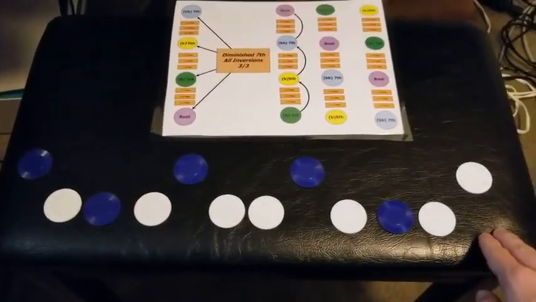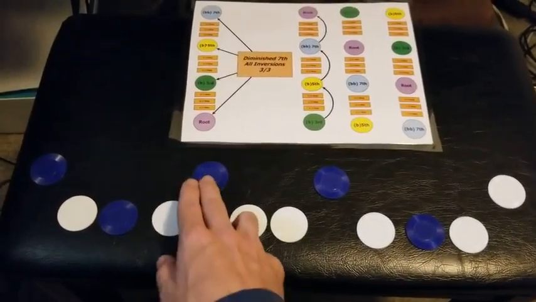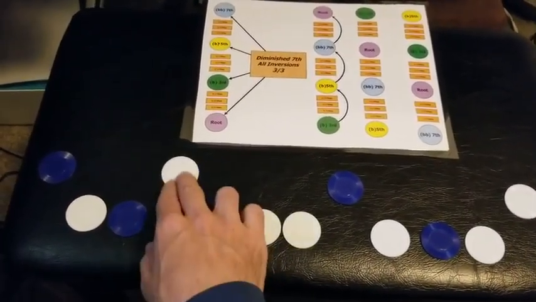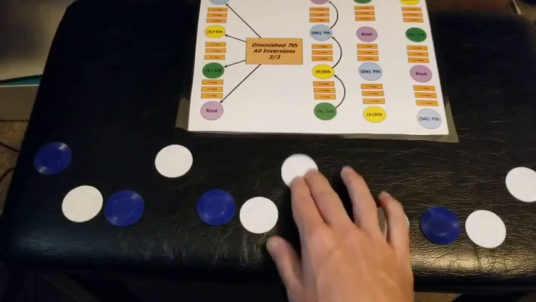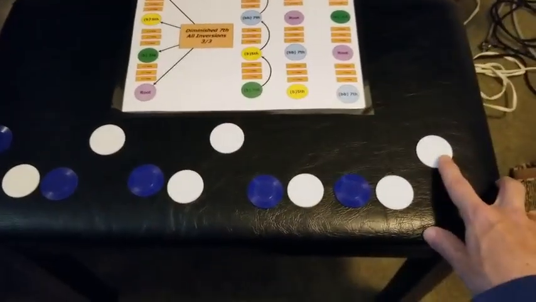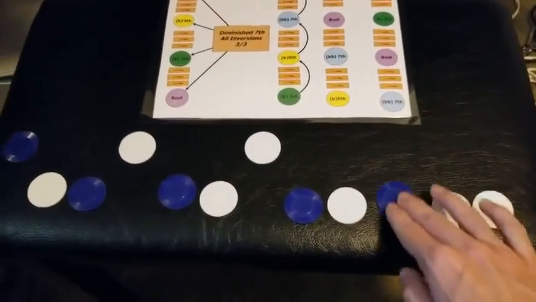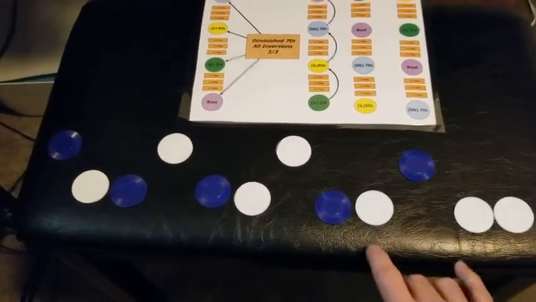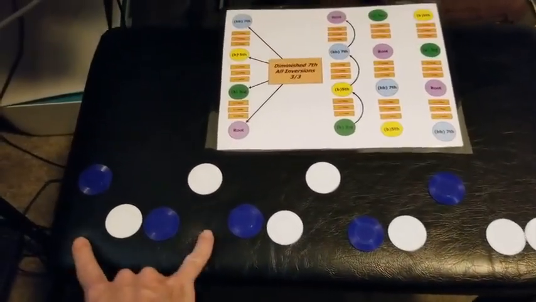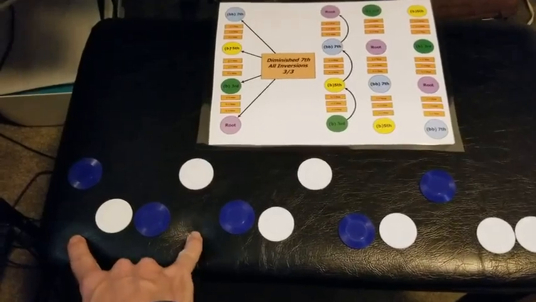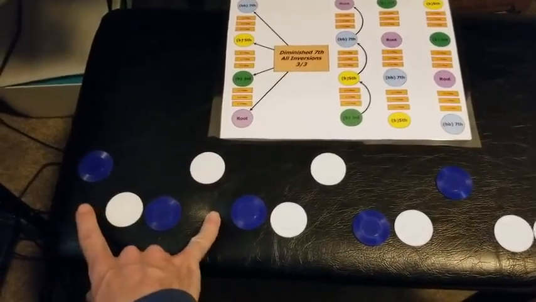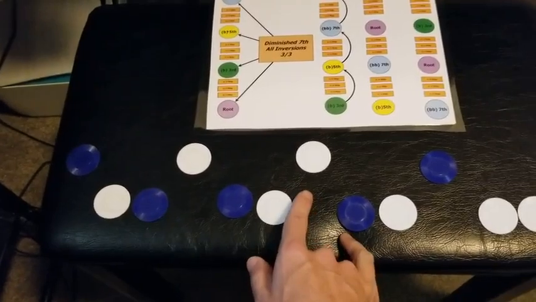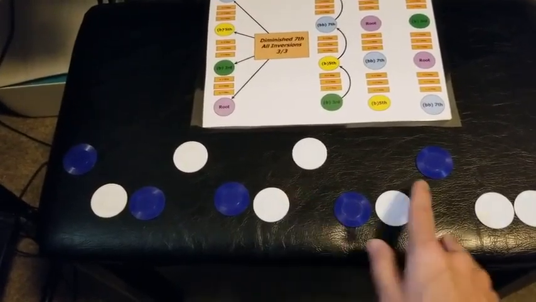To form the fully diminished chord, we're going to flat the third, flat the fifth, and flat the seventh twice. Here we have now an F sharp diminished: F sharp, A, C, and D sharp.